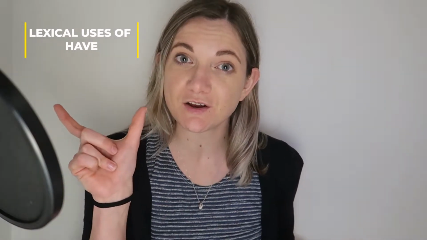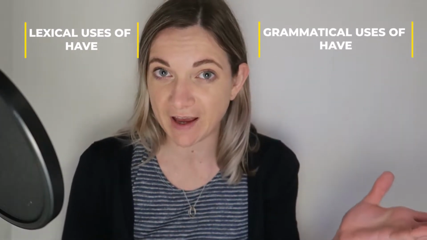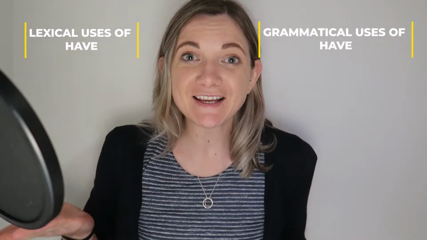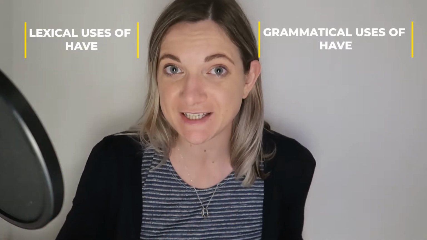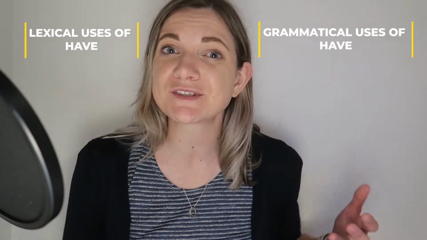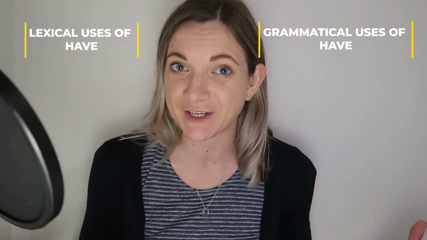Let's start by taking have and separating the word into two separate categories. On one side, we have the lexical uses of have, and on the other side, we have the grammatical uses of have. Don't let these categories confuse you. Okay, on the lexical side, we're talking about have as a verb, as a main verb in a sentence. Okay, on the grammatical side, we're looking at have as an auxiliary verb, as a helping verb to form different grammatical tenses. That's all we're looking at today.